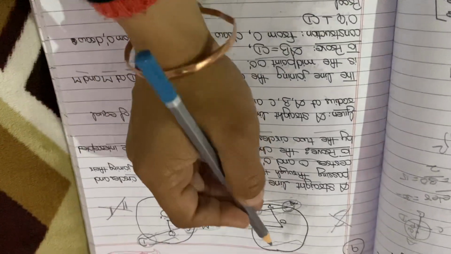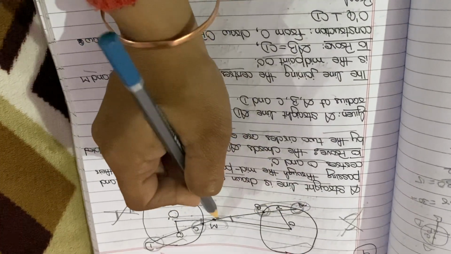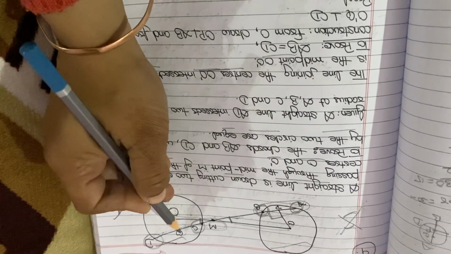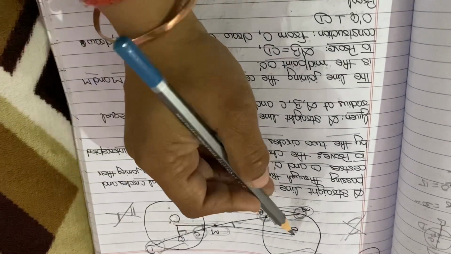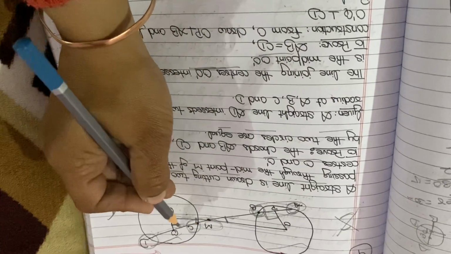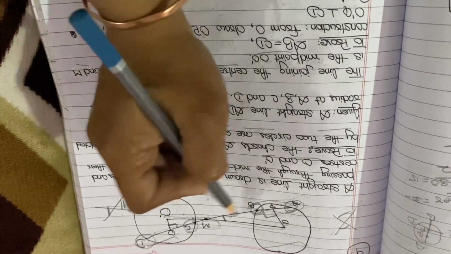Now, angle OPM and angle O dash QM both are 90 degrees because these are perpendicular on these sides.